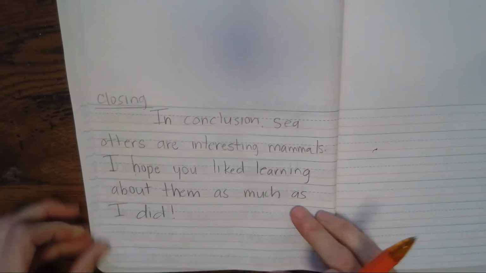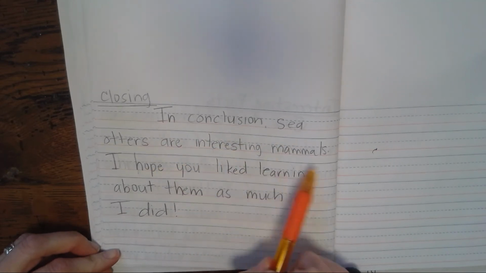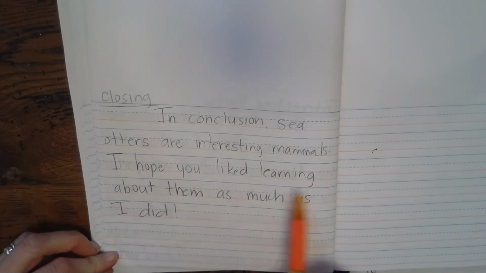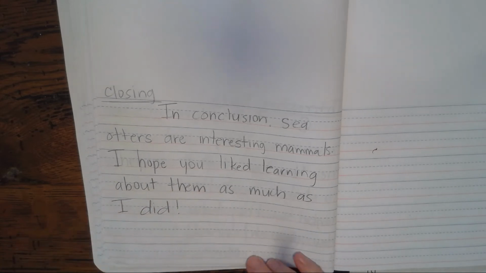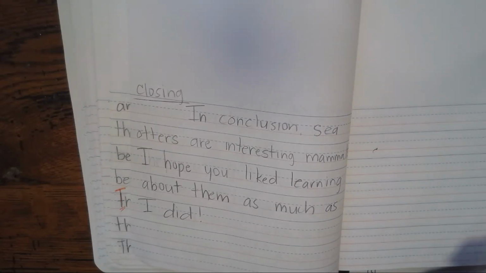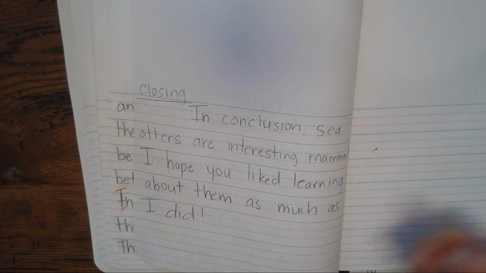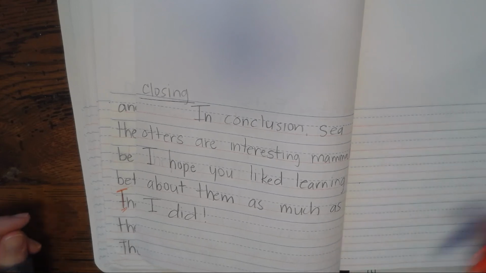Alright, and then our conclusion we did together before. In conclusion, sea otters are interesting mammals. I hope you liked learning about them as much as I did. If you wanted to, you could add another sentence here. It's kind of short. You could add something like, I hope to one day see one in real life. I saw them one time at the zoo. You can add another detail if you want to. That's up to you on your conclusion, how that sounds to you.